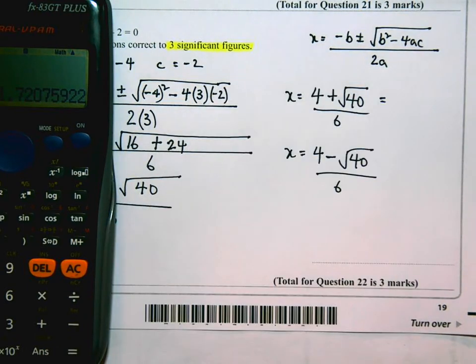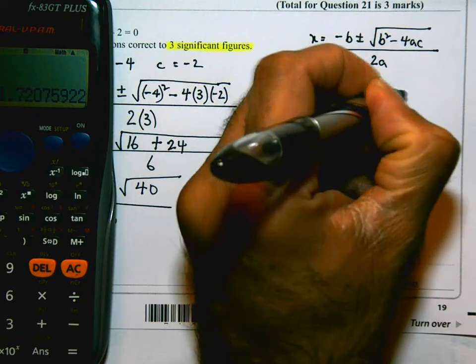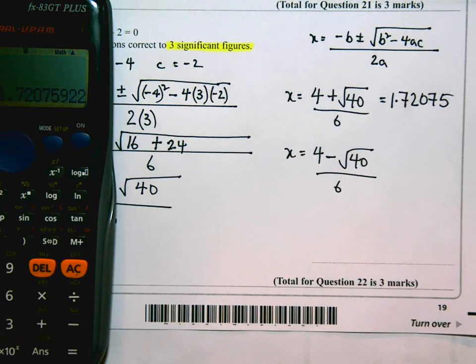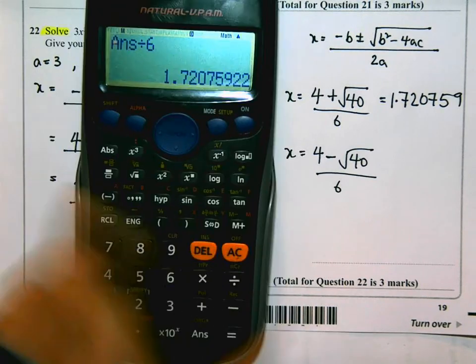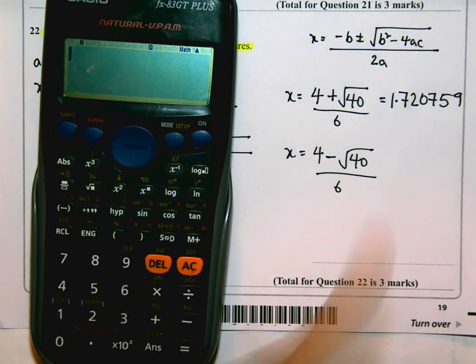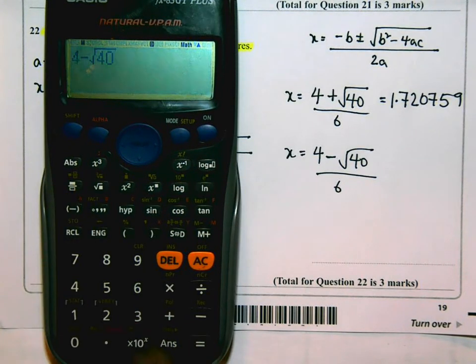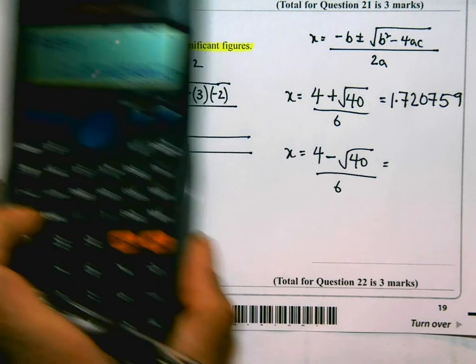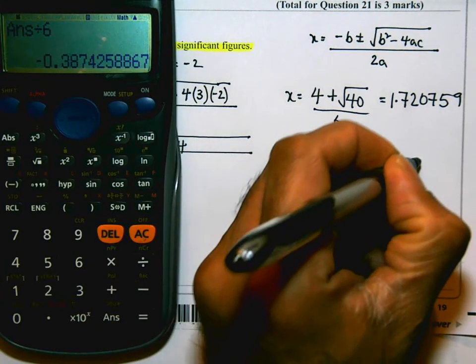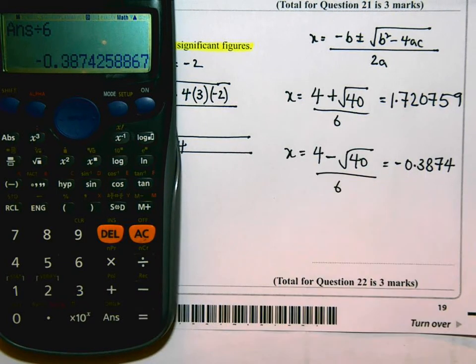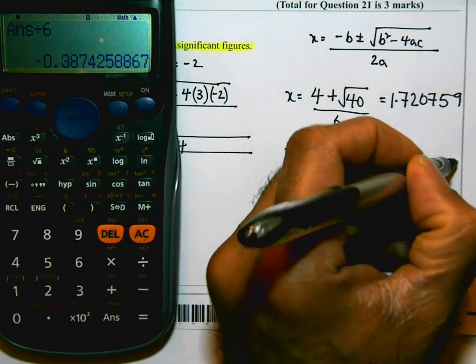Now the question asks for the answers to 3 significant figures. I'll just write it out now and then we'll work it out. 1.72075. Okay, that's about enough. I'll put a 9 in there as well then. Okay, so I've got them all there. And then let's try the next one, this one underneath. 4 minus square root 40 equals, and divide that by 6 equals, and my result for that is minus 0.38742588. Okay, I'm just going to leave it like that.